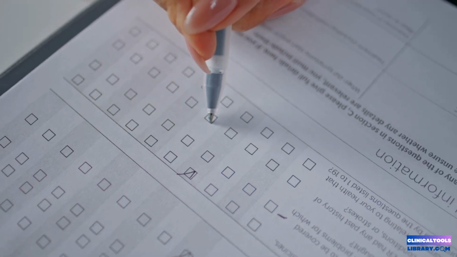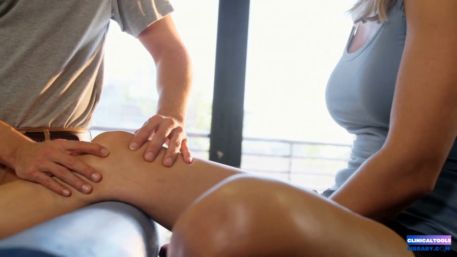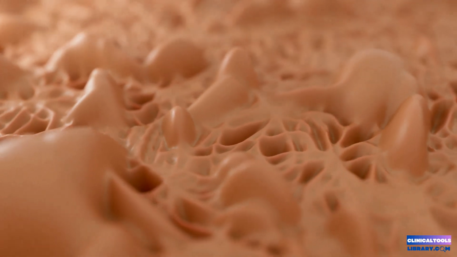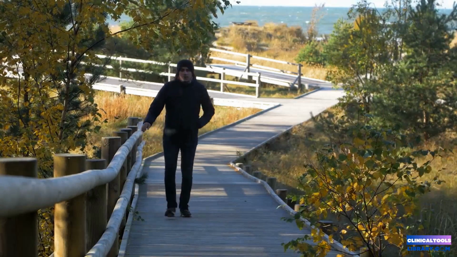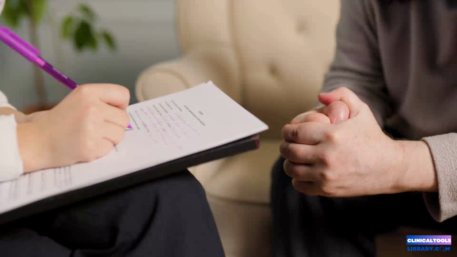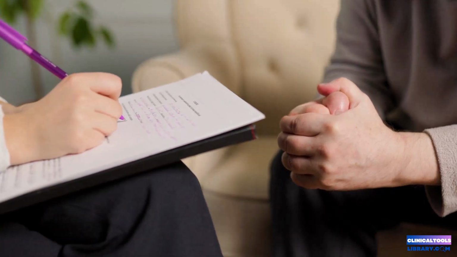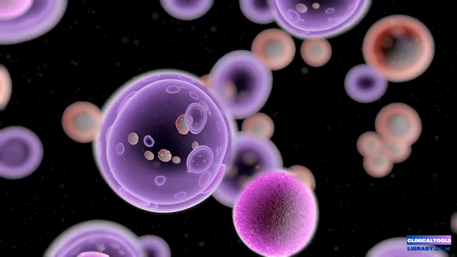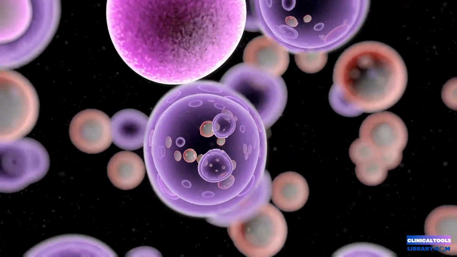The Numeric rating scale is indicated for adult patients capable of self-reporting pain intensity. It is widely used in populations with acute and chronic pain, including post-operative patients, individuals with musculoskeletal disorders, and those experiencing cancer-related pain. The scale is most useful in clinical contexts requiring rapid, simple, and reliable pain assessment.